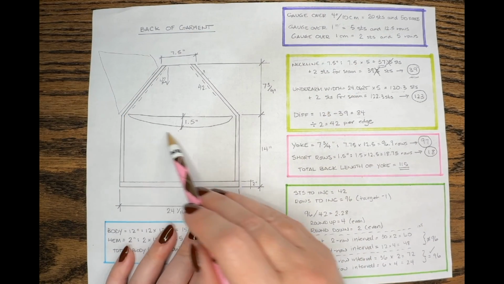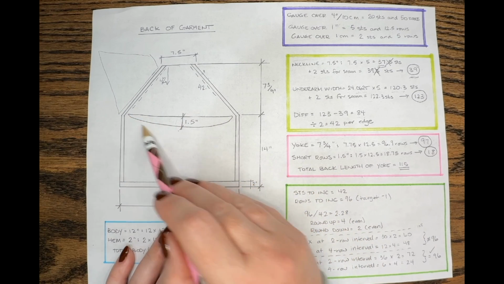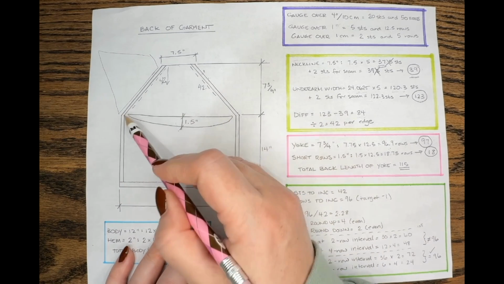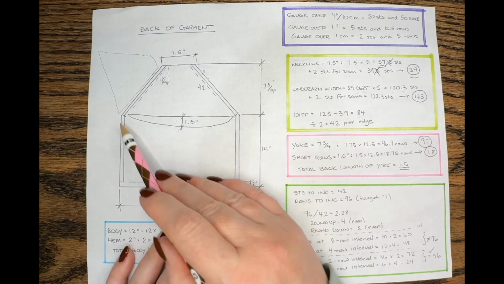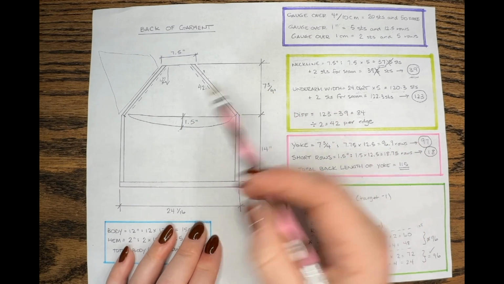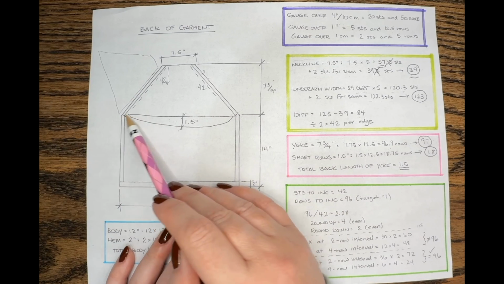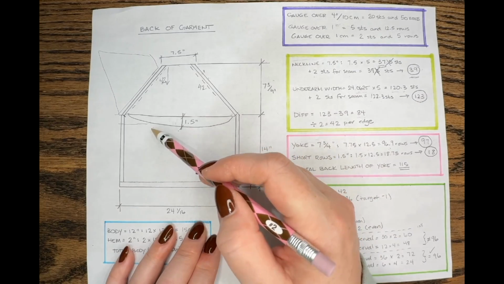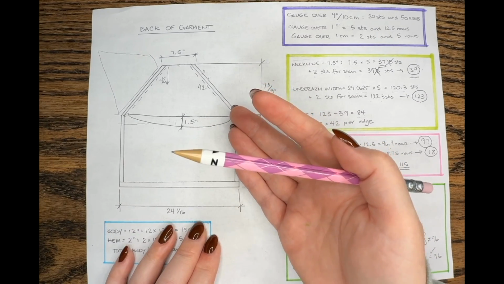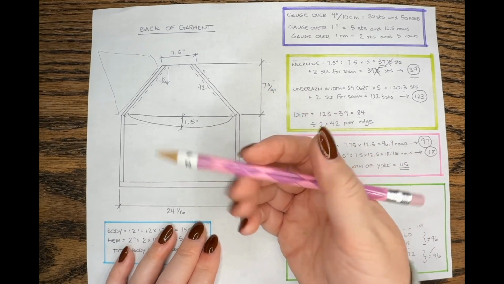Although I have drawn this to look like a bit of a wedge, when we are done all of our increasing to reach our target yoke depth, we are simply going to knit the total number of rows that equals 1.5 inches, or whatever short row length you would like to add to your garment.